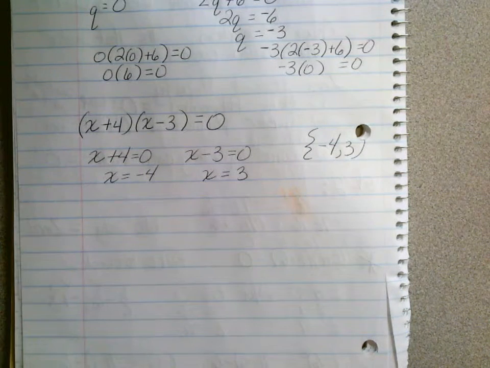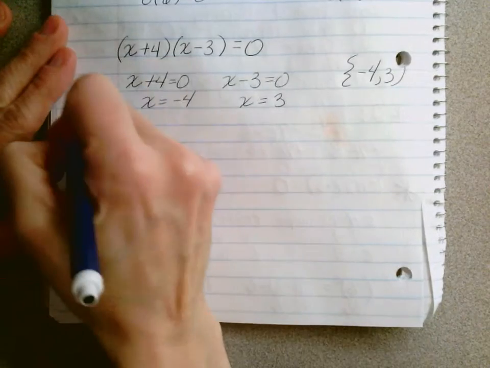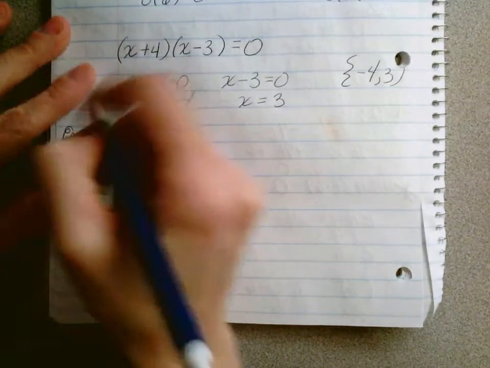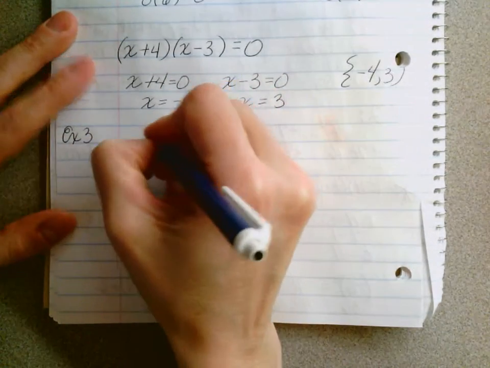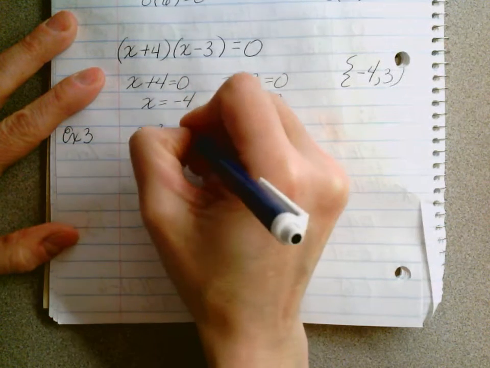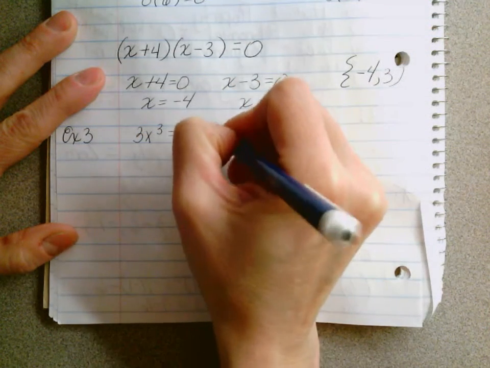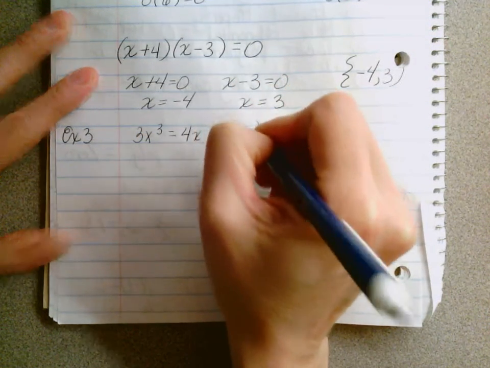Here's one that's a little more complex, and that's example 3. 3x cubed is equal to 4x(2x minus 1). Okay.